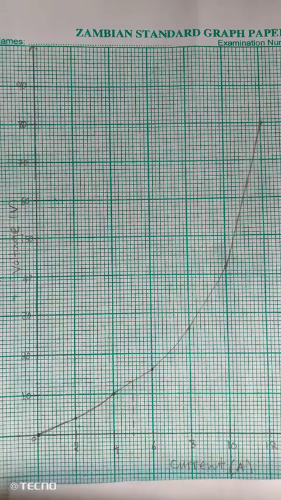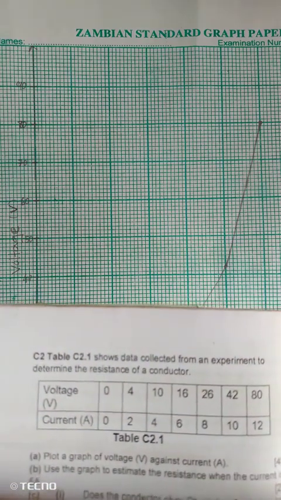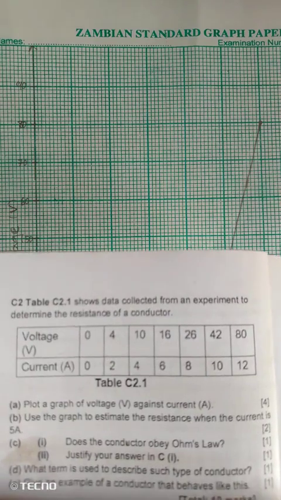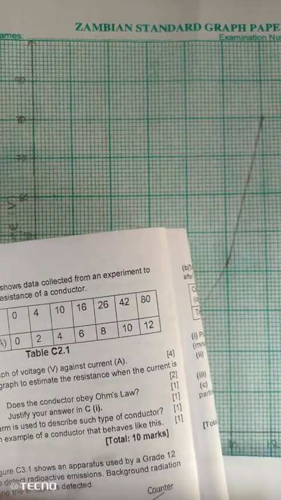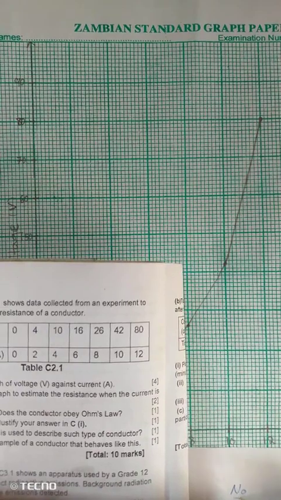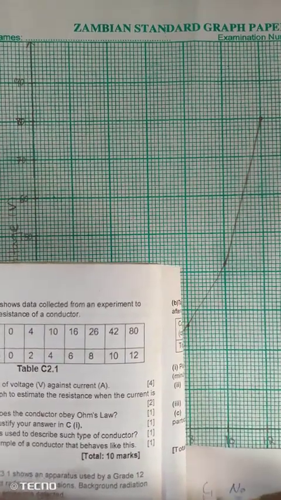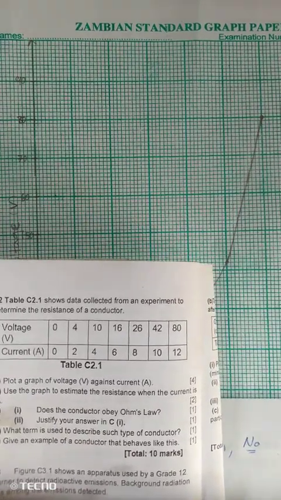So your answer is no. Just write no as your answer for C1. No, it does not obey Ohm's law.